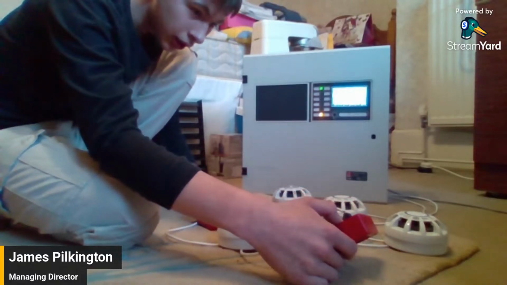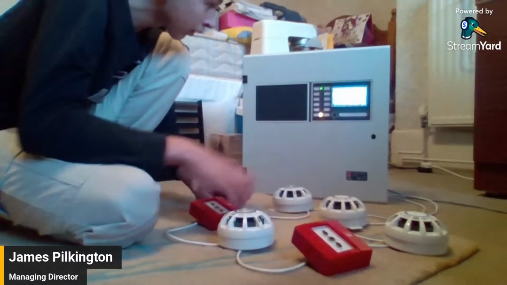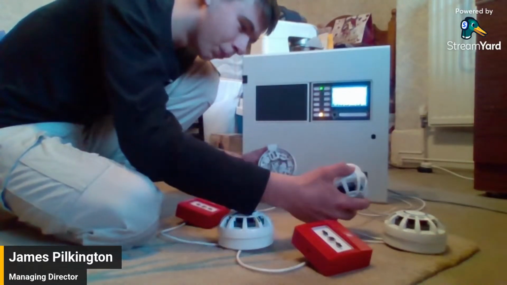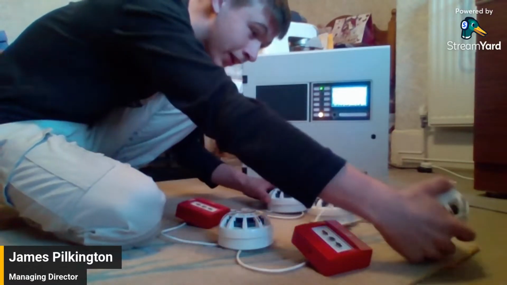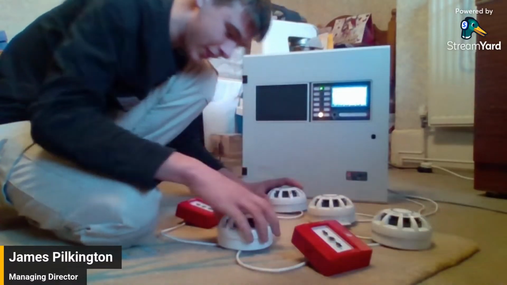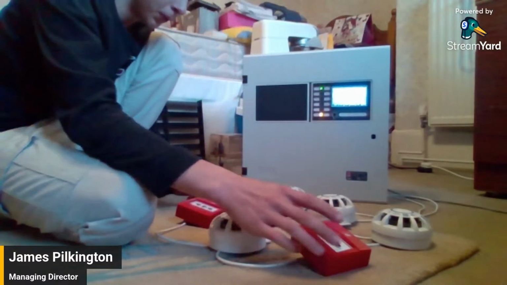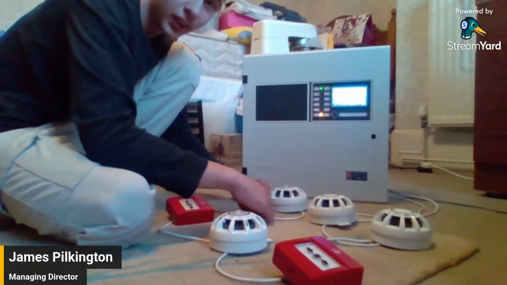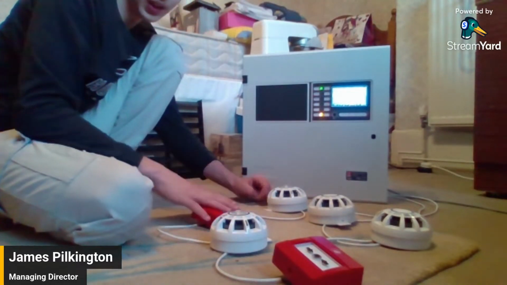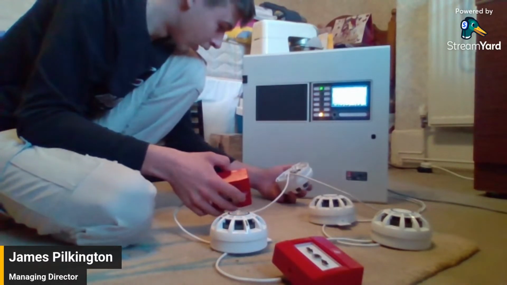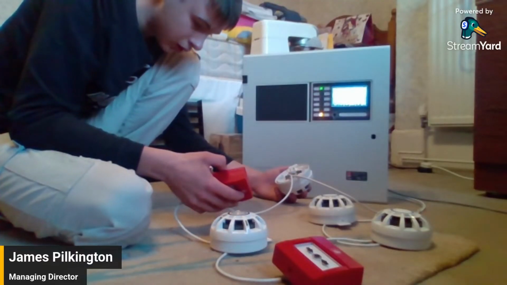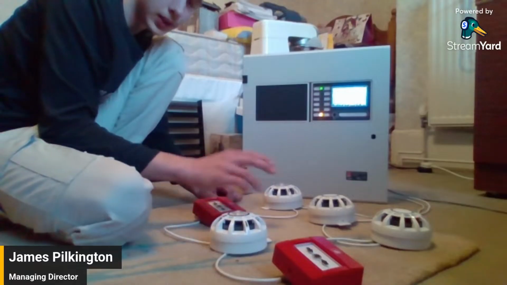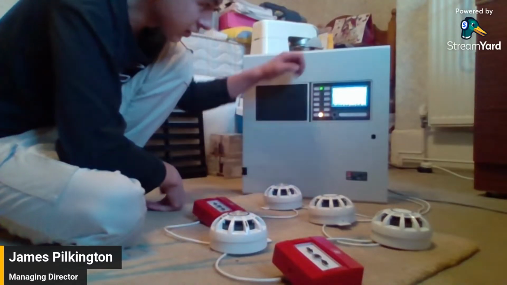Very interestingly, that's not popped up quite correctly. So we've got a couple of problems here. The loop has learnt very strangely. It's picking up one of these call points as device 1. So it might be a case of quickly checking the wiring, because there is a possibility the wiring is not quite right on this.